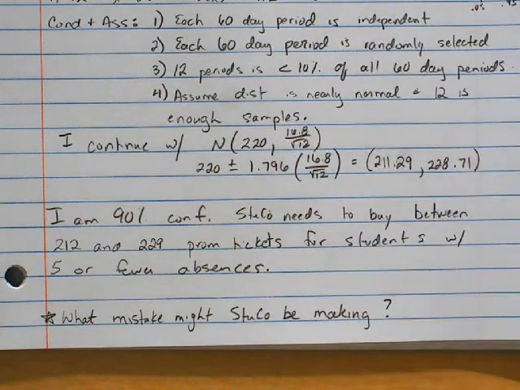I just want you to think about that. I can tell you we've done all the math correctly, and from the information that we have available, we have found the appropriate confidence interval and we have interpreted it correctly. But there might be some sort of fundamental error that Stuco is making where they would actually interpret this information incorrectly.